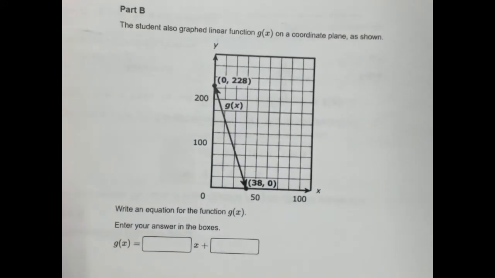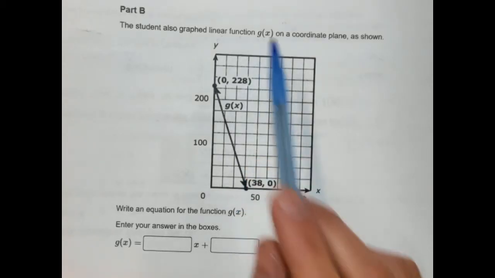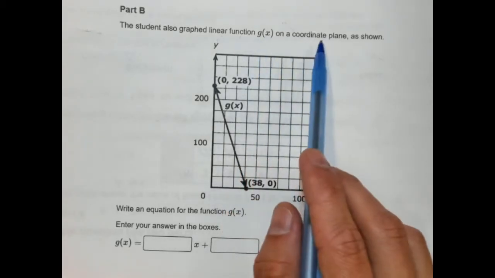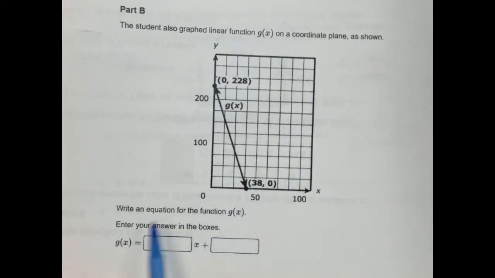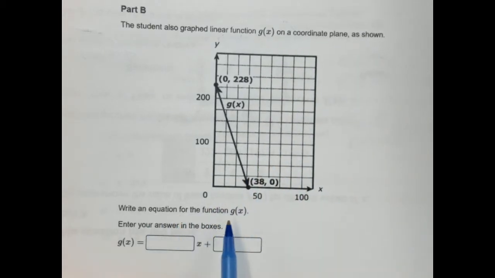A student also graphs the linear function, so this is the linear function in graph format. Oh, there's a different one. This is g of x. Never mind. g of x on a coordinate plane is shown below. Write an equation for the function g of x: g of x equals blank x plus blank.